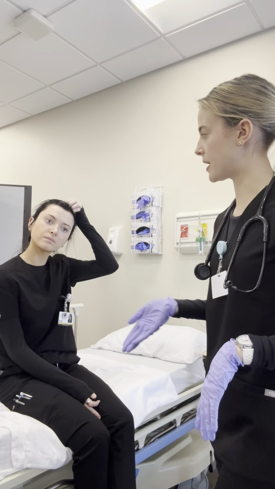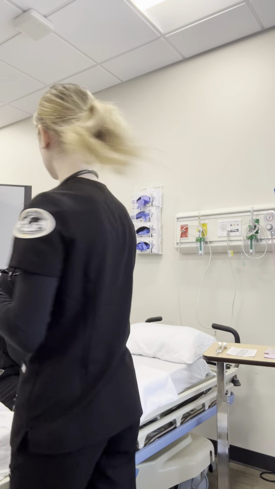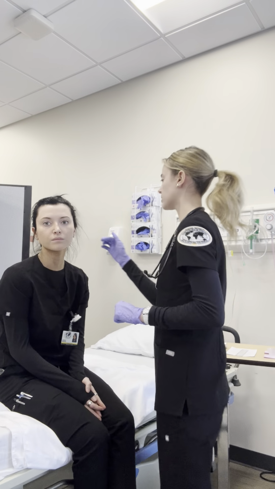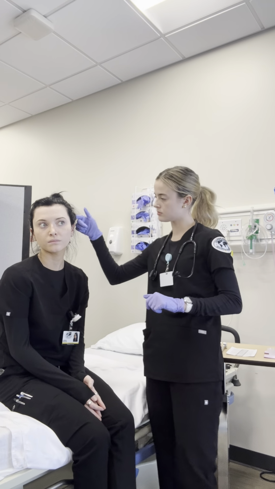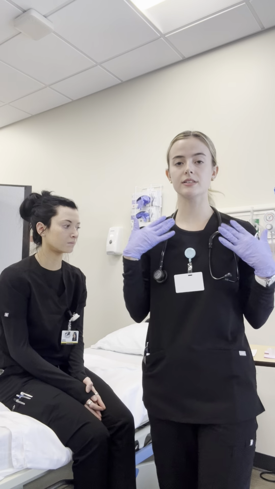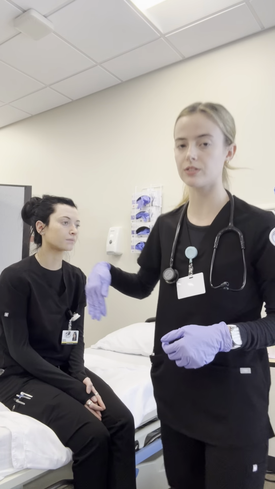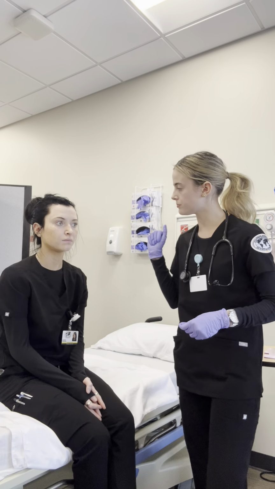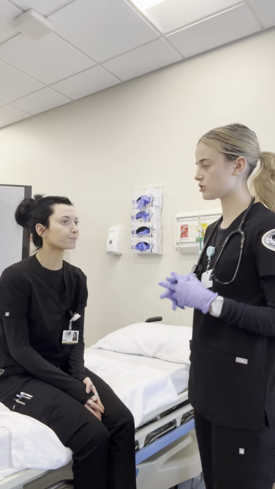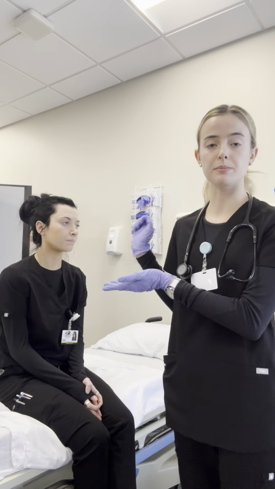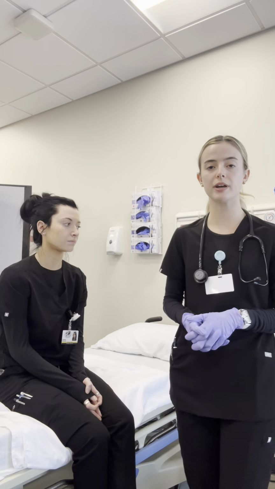So I want to inspect the ears first, and we're going to do that on both sides. So I'm just looking at both ears. There's no redness, no drainage coming out of the ears. There doesn't appear to be any lesions around the ears. Are you having any pain in your ears or any drainage? No? Okay. Ears are symmetric and an appropriate size for the patient.